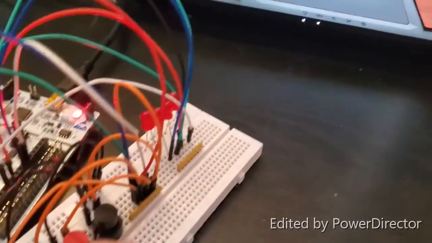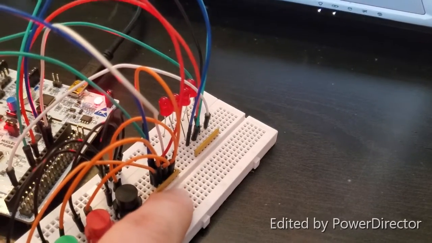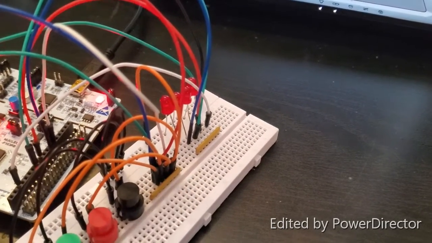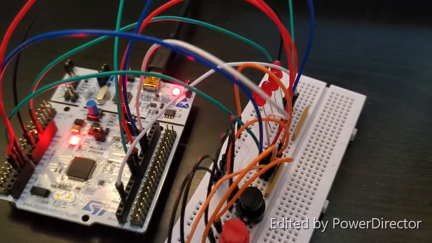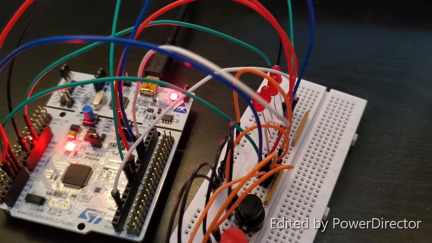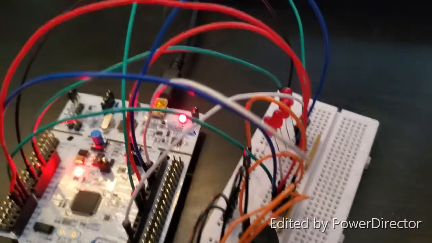But one thing I find messy about this is that we're using a 10K bus resistor network here to pull up our switches. I would like to be able to use the internal pull down resistors and have these switches just connect to 3 volts. So I'll just pause the video here and make some modifications to the code to do that.